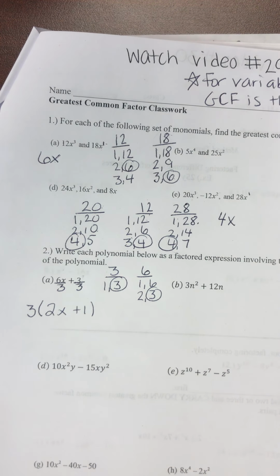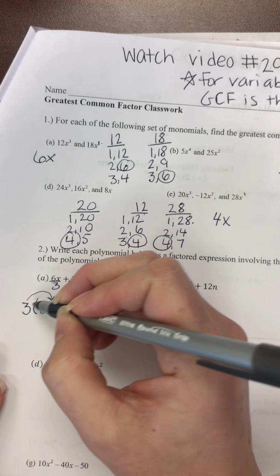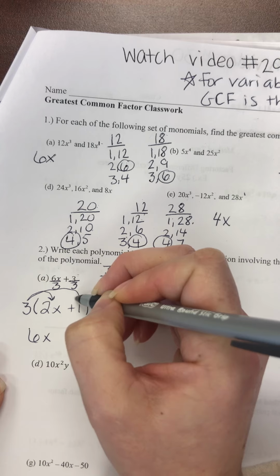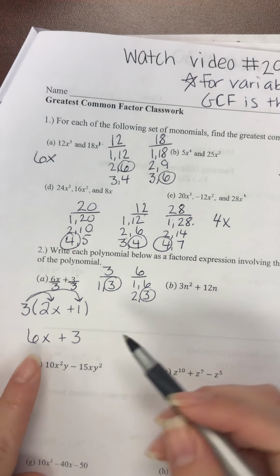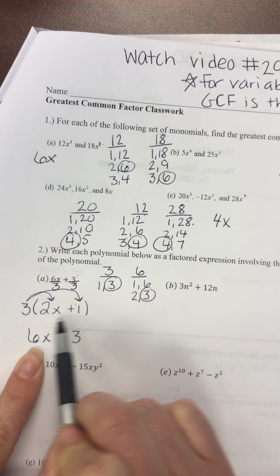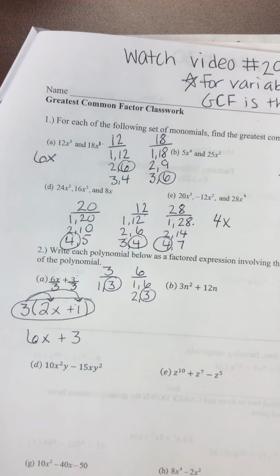What's nice about factoring is that you can check your answers. So if I redistributed that 3, so if I distribute 3 here, I would get 3 times 2x, which is 6x, and 3 times 1, which is 3. Did I end up with what I started with? Yes, so that means I factored correctly. So this right here is your final answer. That is your factored expression.